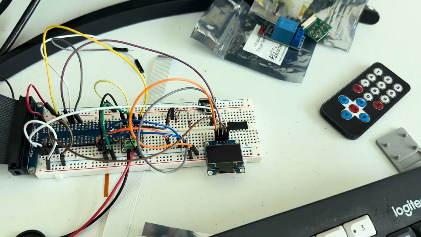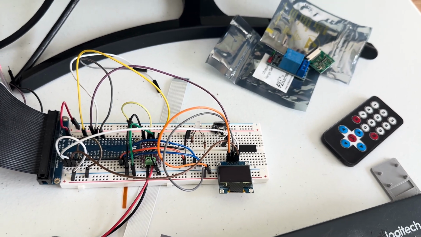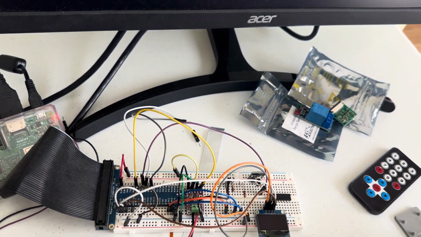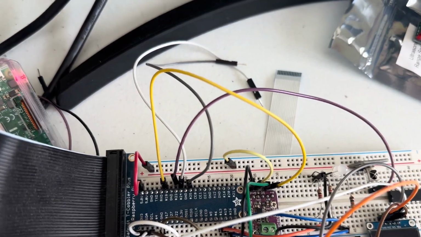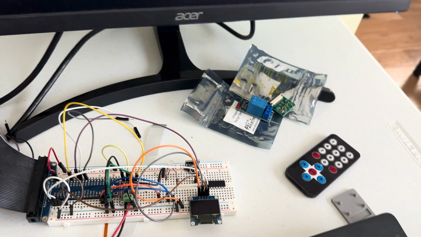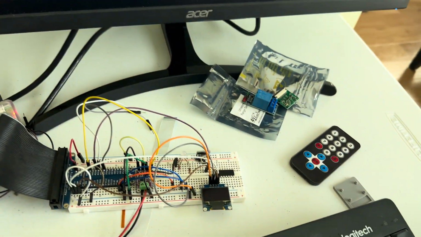So for the circuit itself, it's pretty simple. All you guys really need to focus on is just the OLED display, and it's connected to the Raspberry Pi right there. Everything else is kind of just from previous old projects that I haven't cleared up. So for this one, all I'm going to be using is the OLED display.